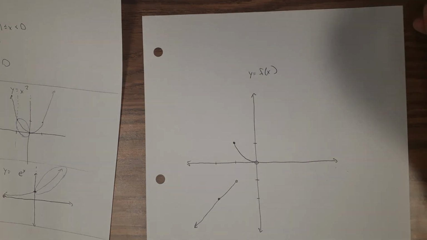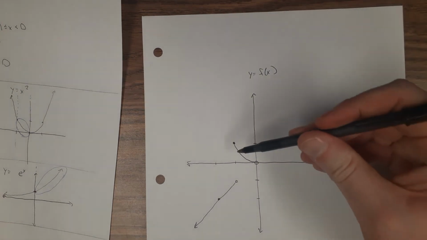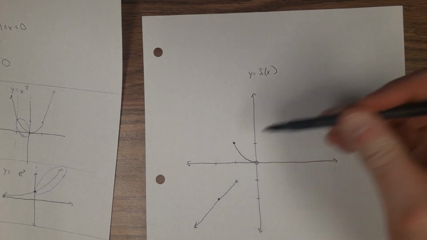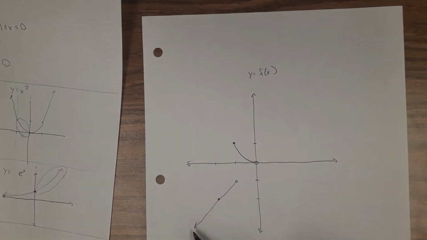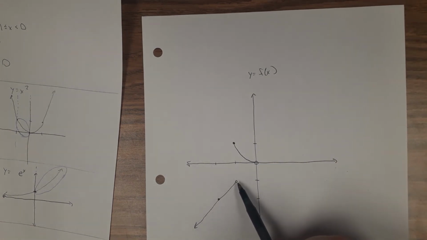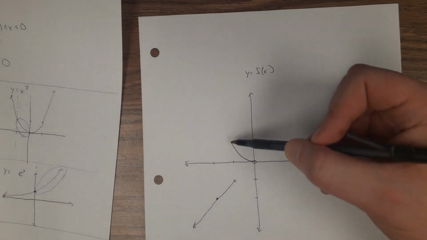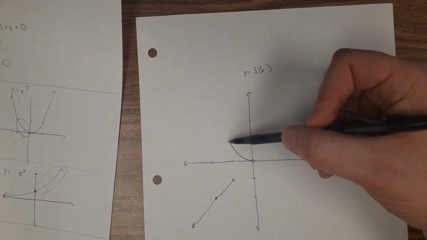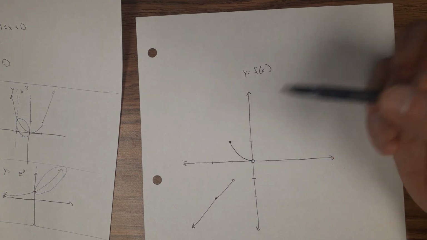Something like that. And notice that these two pieces really didn't line up. This one sort of left us off at this point, and the next piece just jumped directly up and started here instead of here.